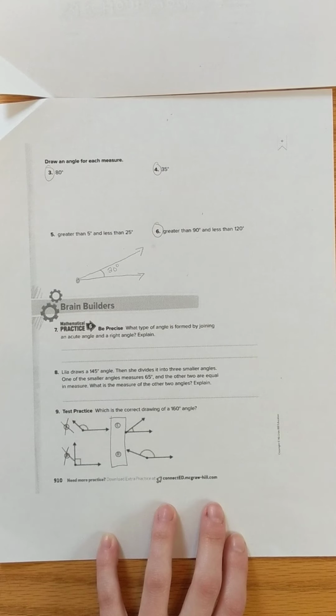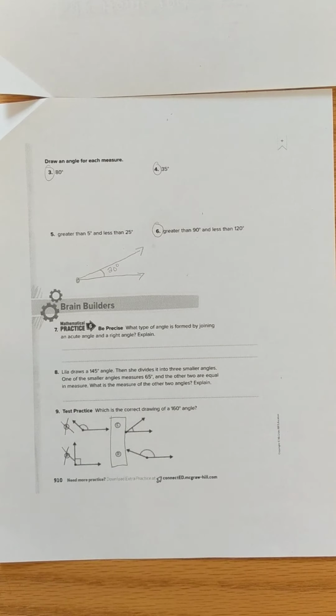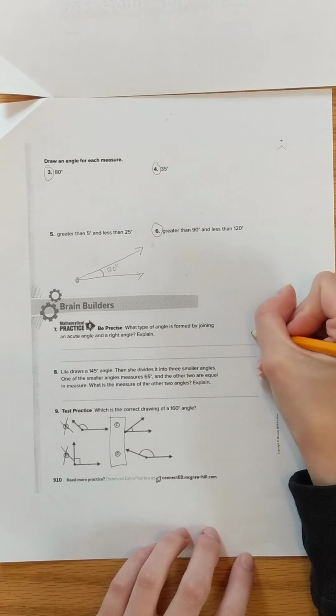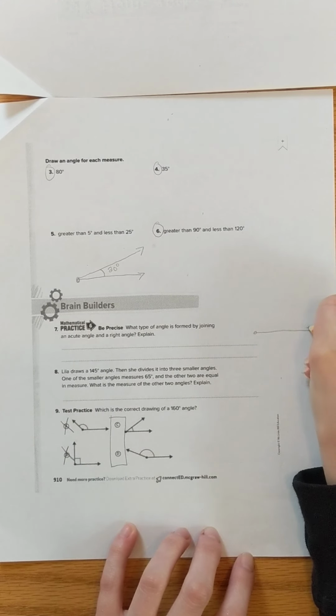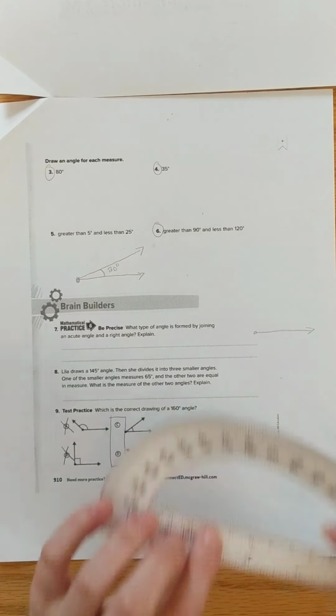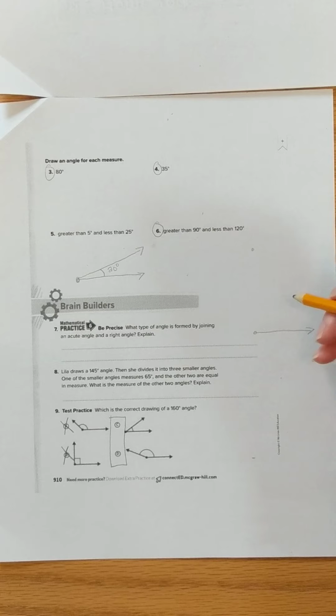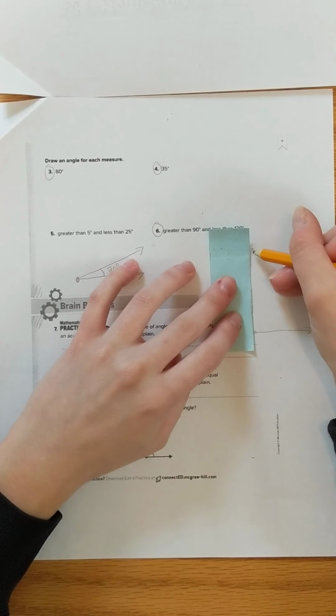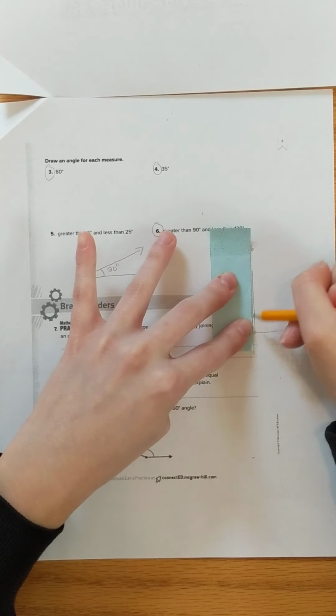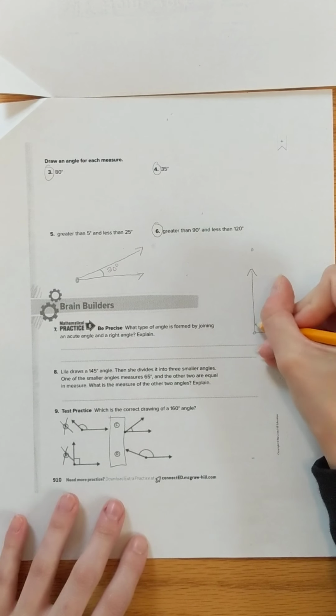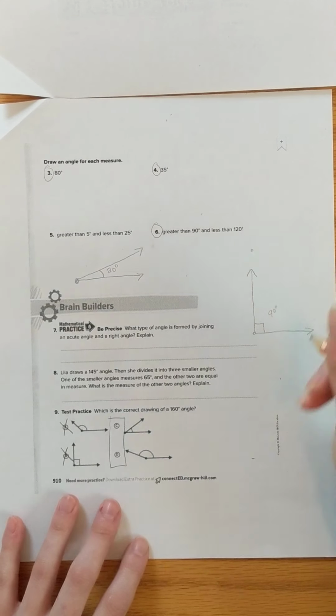All right, moving on to number 7. It says, what type of angle is formed by joining an acute angle and a right angle? So let's draw it. So if I draw a right angle, that measures 90 degrees. So I can line this up. That's my right angle, it's 90 degrees.